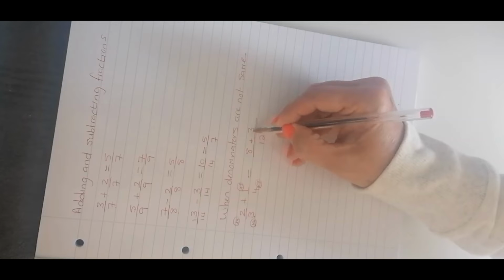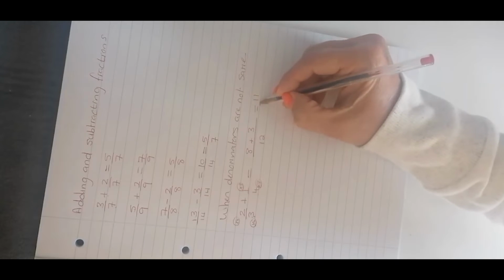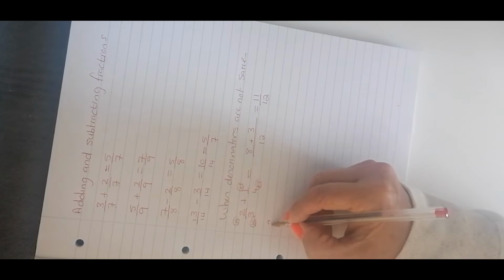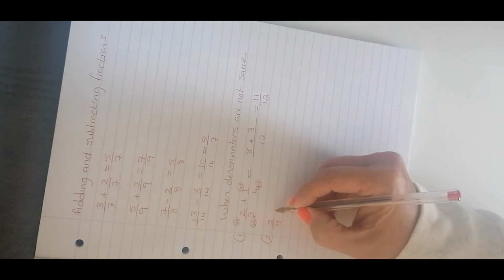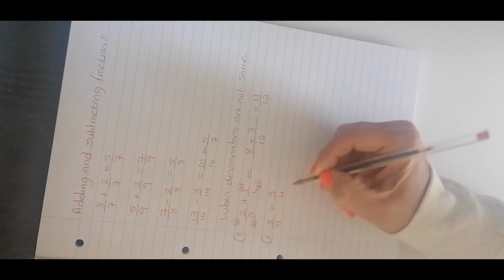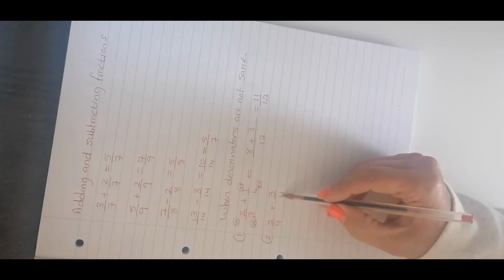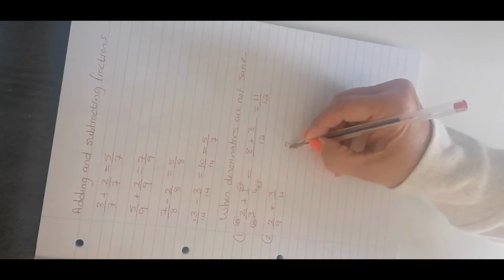And now you have the numerators on the top of the same denominator, so you simply add the numerators. 11/12. So let's try another one of them. 2/9, we'll call that number 1, this number 2. 2/9 and 3/4. So let's use the same method that we just used. We must make these denominators the same before we can add these fractions. So we multiply these denominators to get a new denominator of 36.